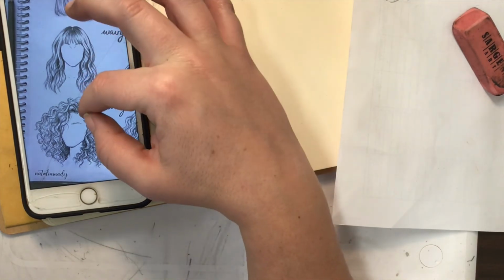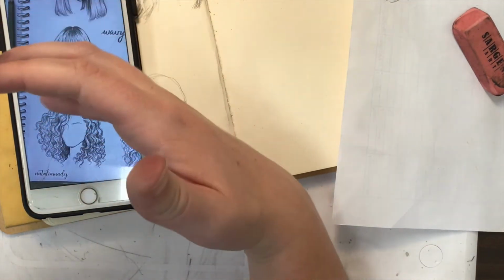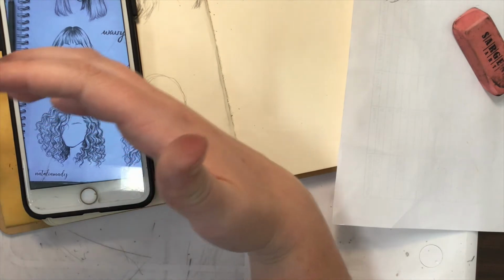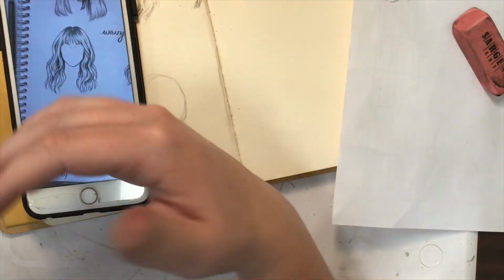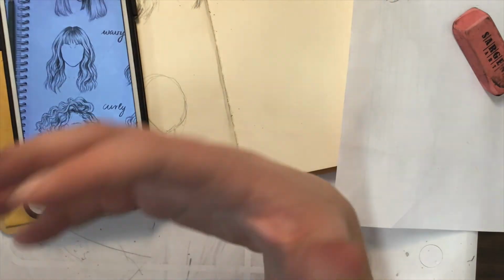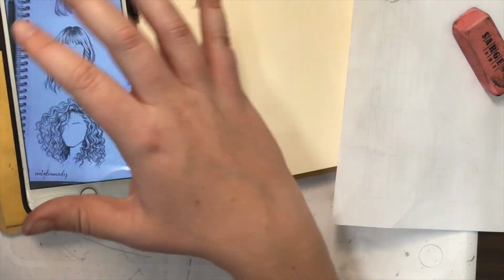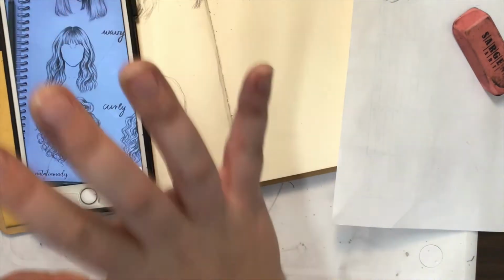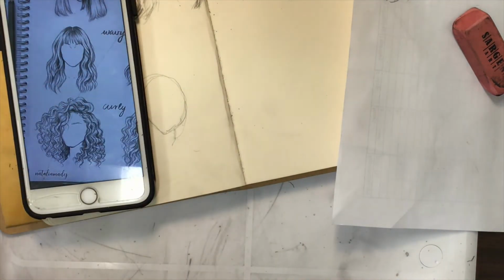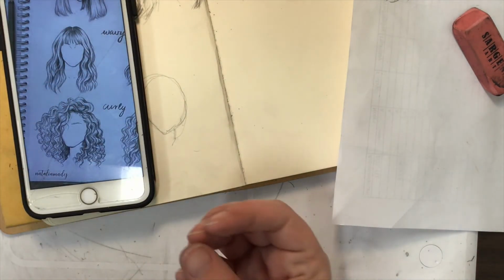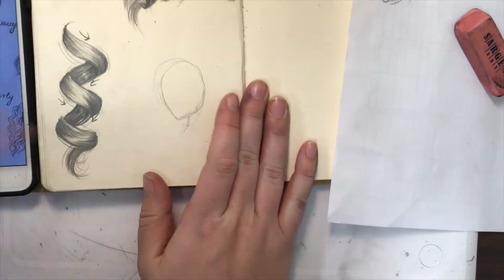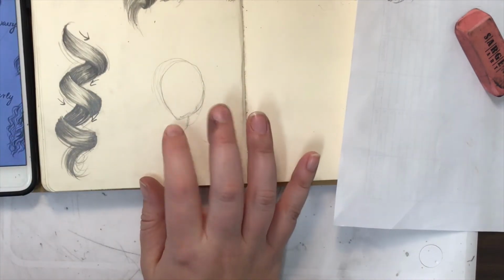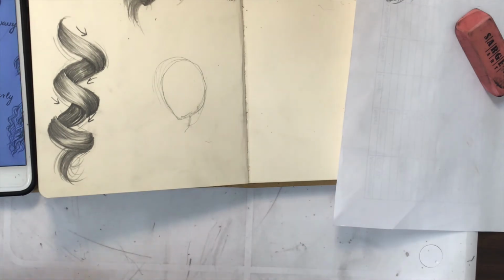Think about picking and choosing some sections closer to the face to really define some curls, and then use shadows and some line work to push some of the stuff in the back a little further back. So you don't have to define every single one if you don't want to. I'm just going to go through and add some of the curls next to here on a face.